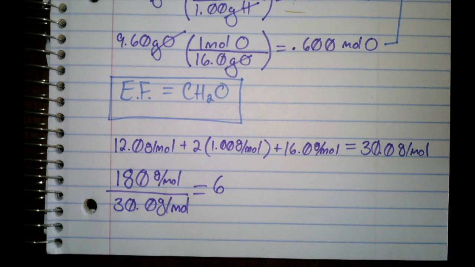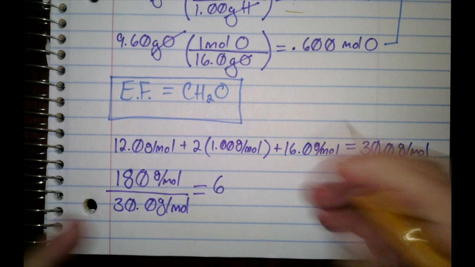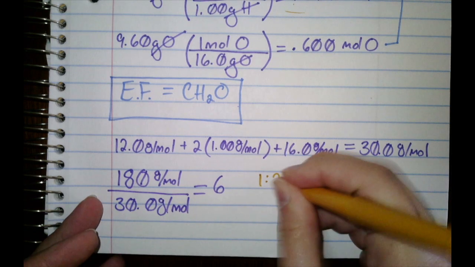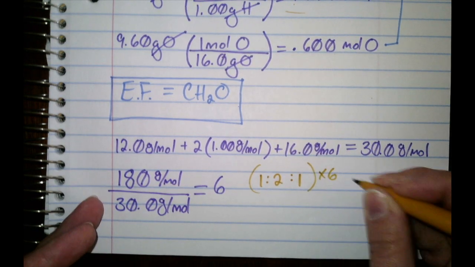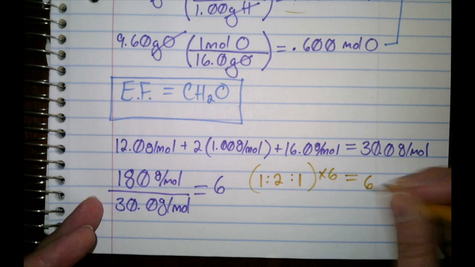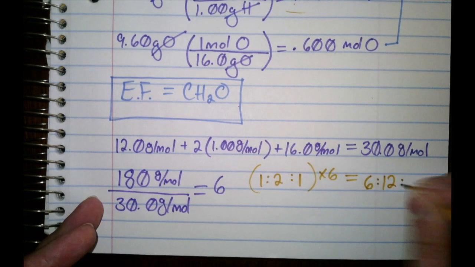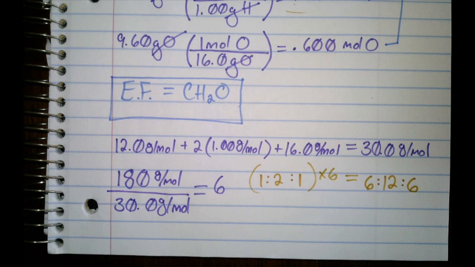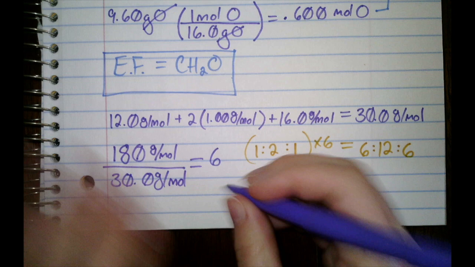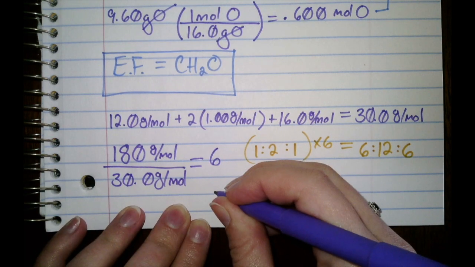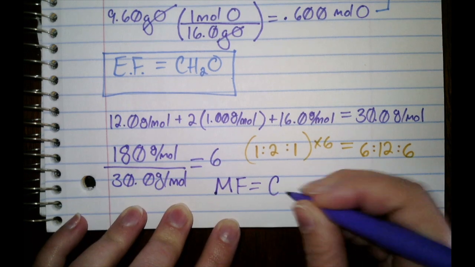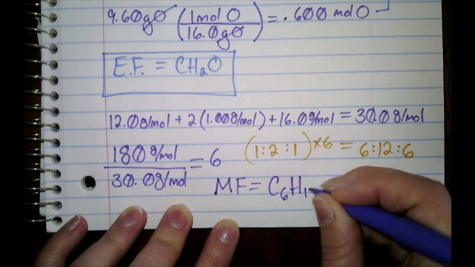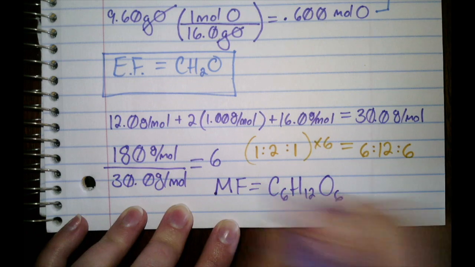Remember, our ratio in the empirical formula was 1 to 2 to 1. If we multiply this by 6, the ratio becomes 6 to 12 to 6, which means that the molecular formula for this compound is going to be C6H12O6.